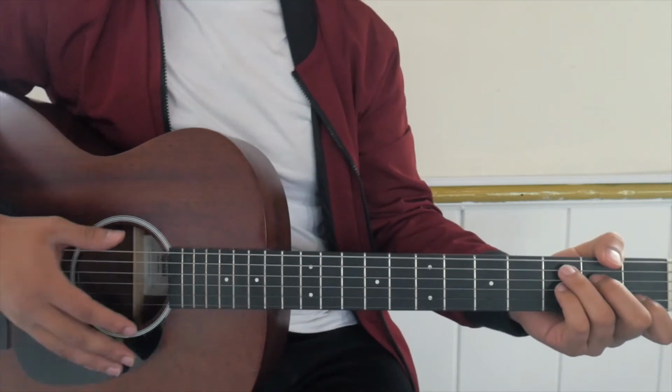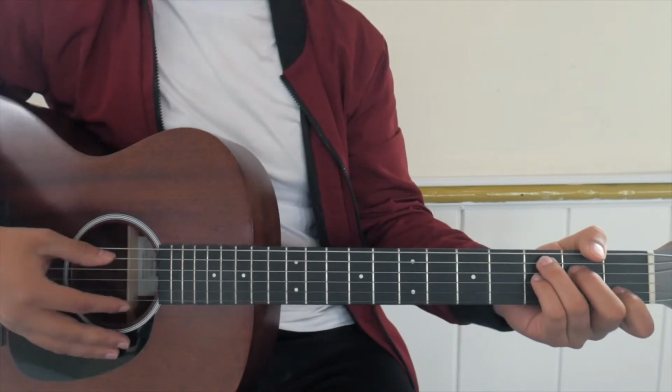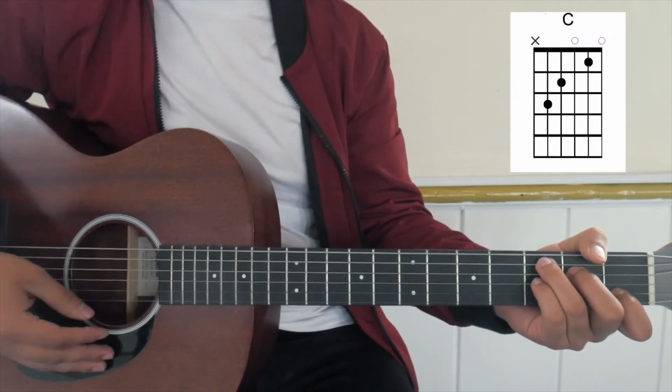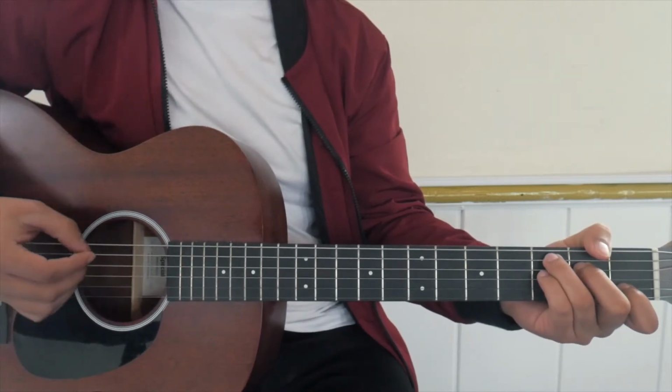So then we start off the song with the intro, and for the intro we just use one chord, and that chord is the C chord. So we stay in that C chord for a little bit before getting into the first verse. The intro will sound something like this.